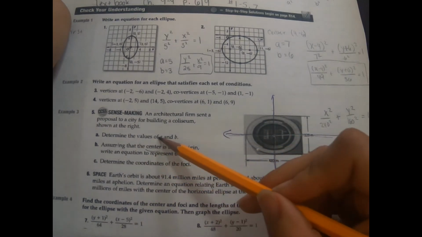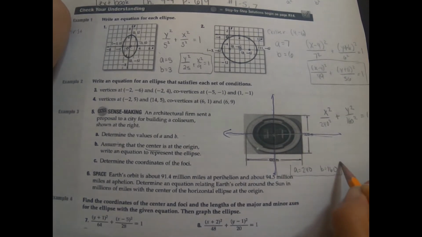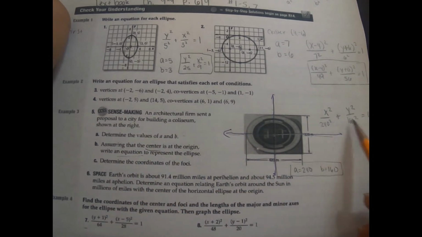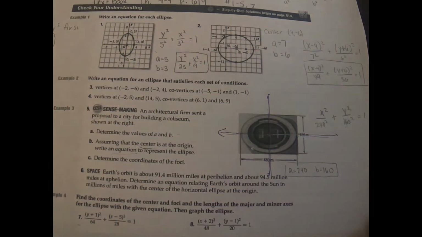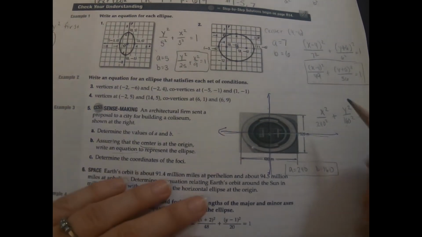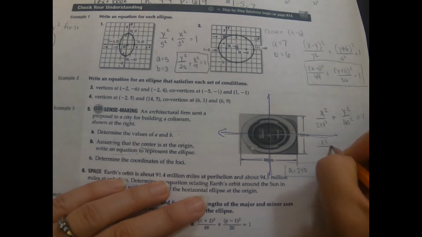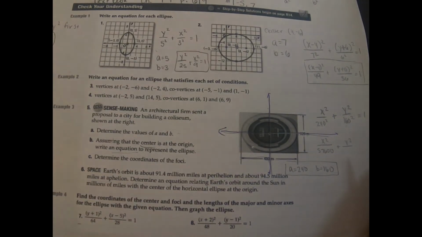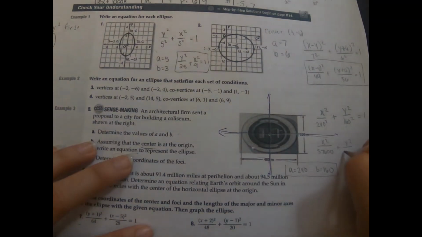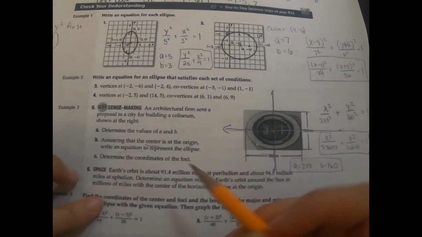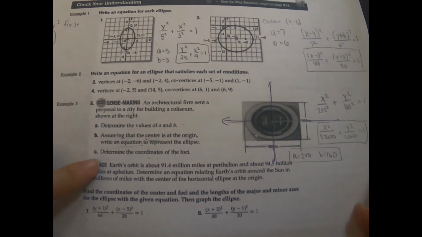All right, so we found a and b. We wrote an equation. Let's go ahead and square these for our equation. This is our equation.